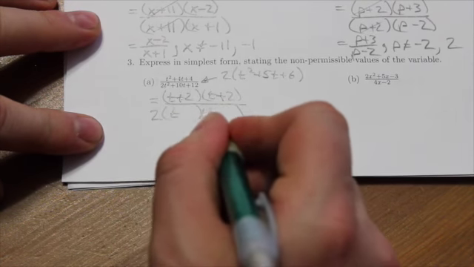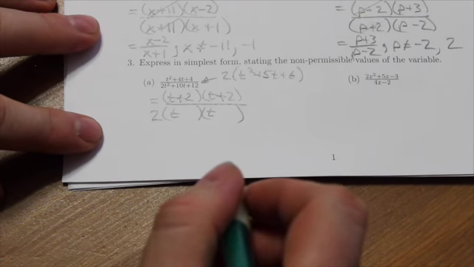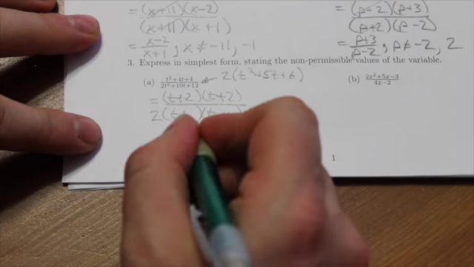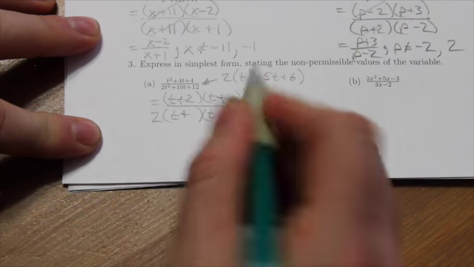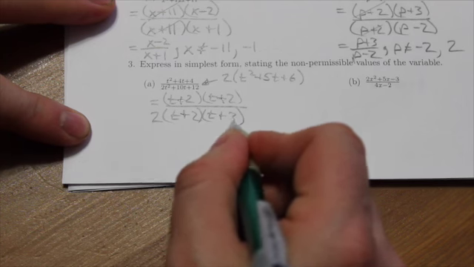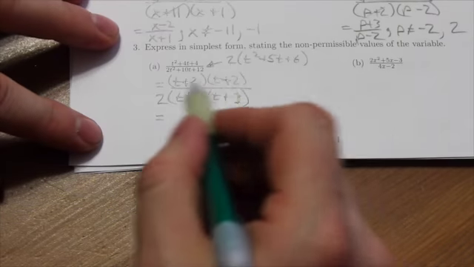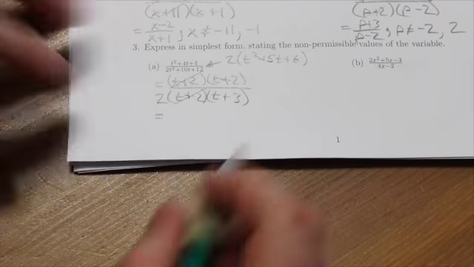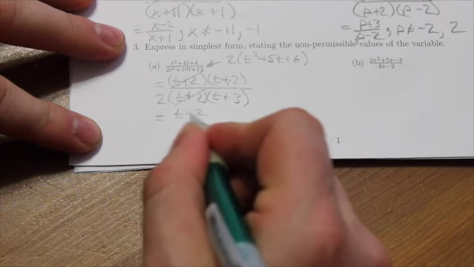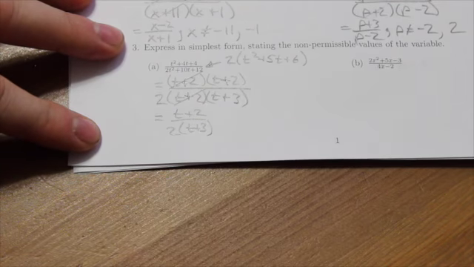Again, the leading coefficient is 1, so I know that the first terms of those binomials will just be t's. Then I'm looking for numbers whose product is 6 and whose sum is 5. And again, we've seen this one already before in this package. What makes sense here is t plus 2, t plus 3. Okay? So, just like we've done a bunch of times before, I see that the t plus 2 divided by the t plus 2 will be 1, which leaves me with t plus 2 in the numerator over the 2, don't forget the 2, t plus 3 in the denominator.